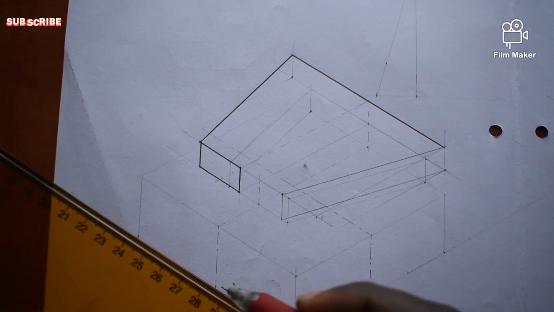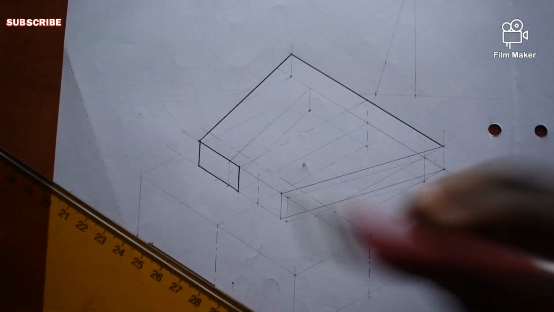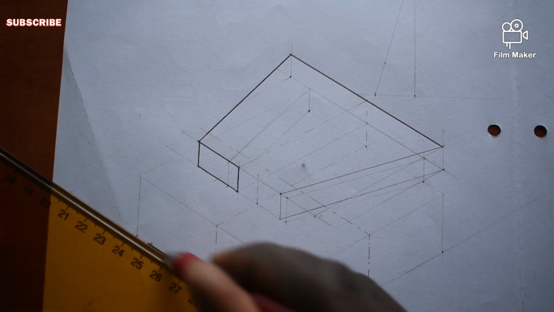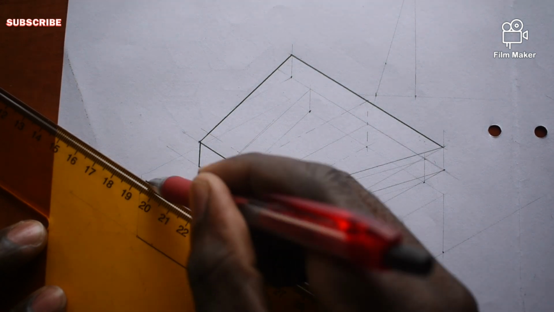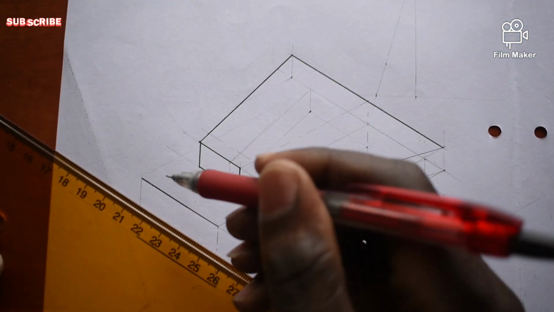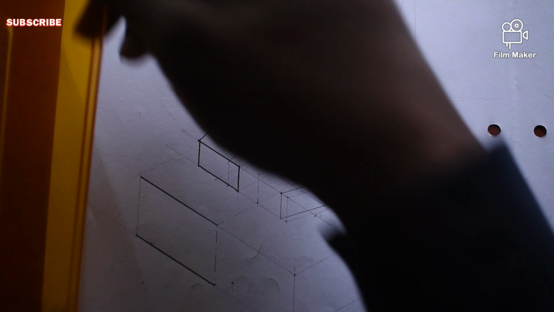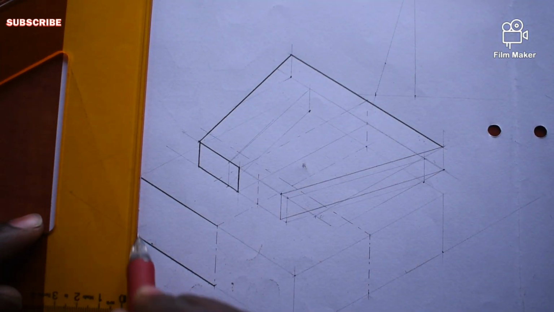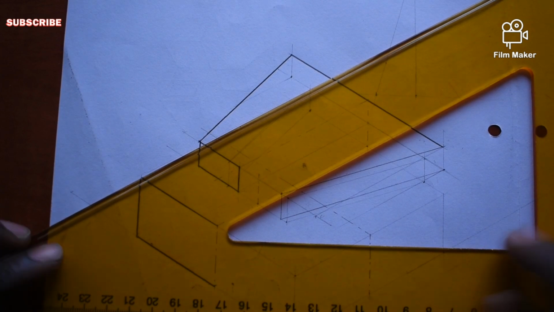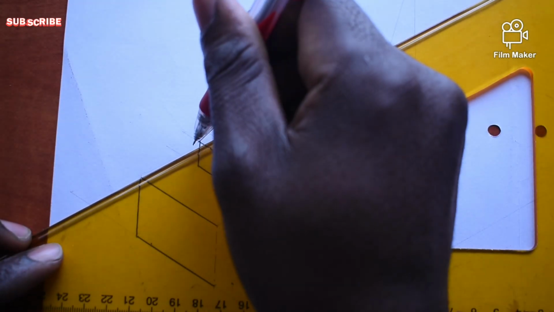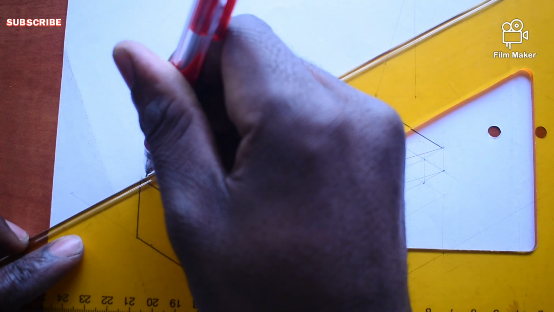So even the base, I can have it dark here, even here, dark, even here, dark. Let's reach here, dark.